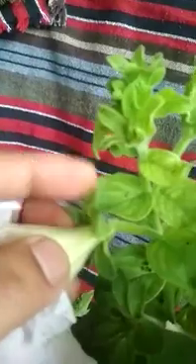Next, this white color part is the petal, and it is always bright and colorful. And next, can you see the outer covering, the green portion? This is the sepal.